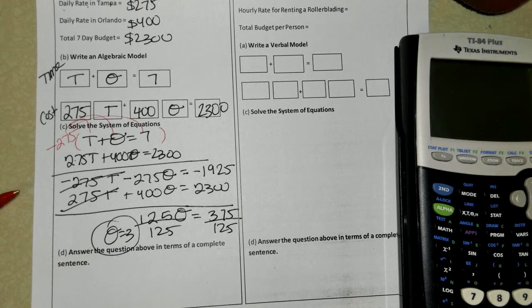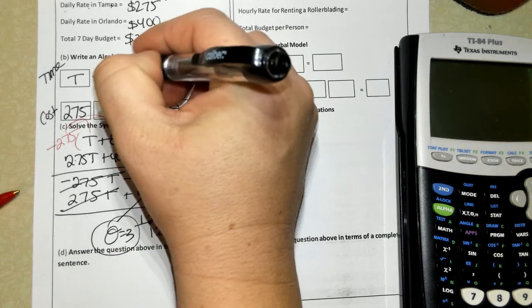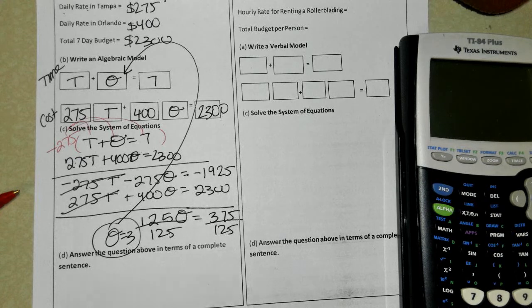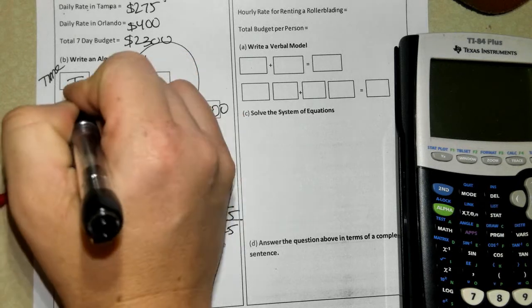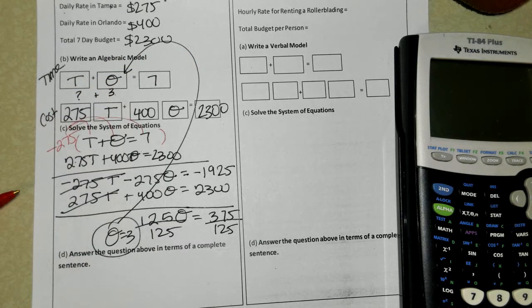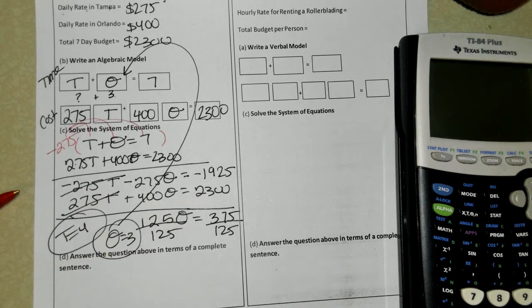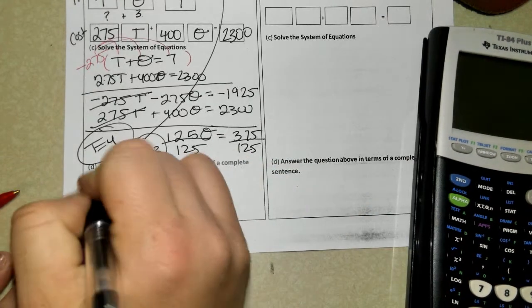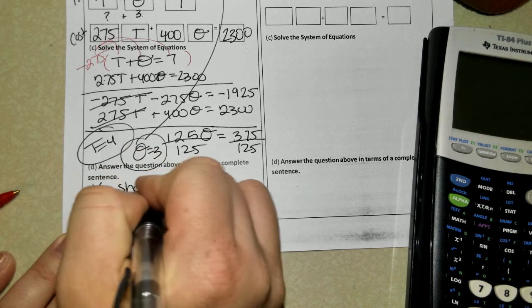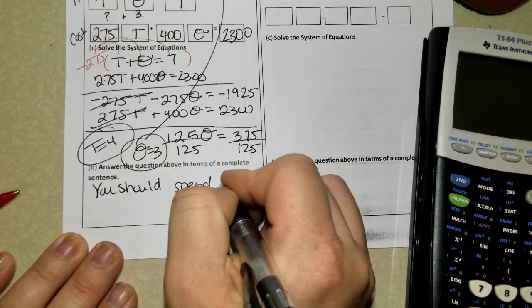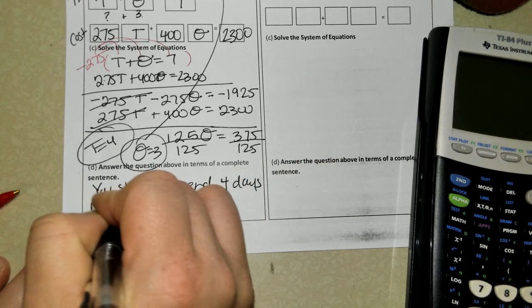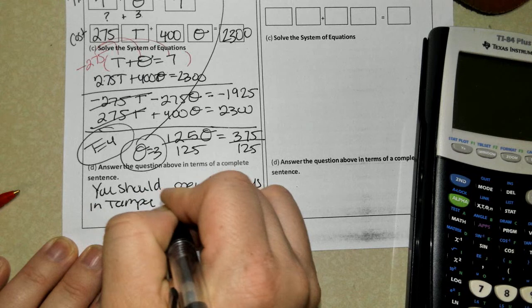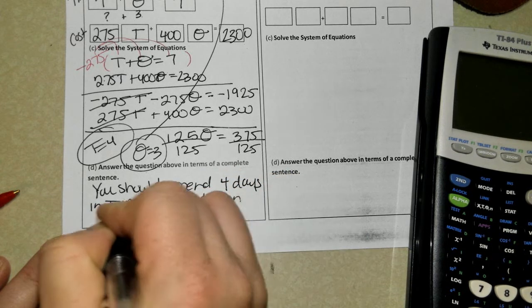Okay, now I'm going to draw an arrow from this up to where I see the easier of the two equations. And the top one, in my perception, seems a lot easier. So if I replace O with 3, what number plus 3 equals 7? So T equals 4. Let's go back to what I highlighted. How many days should you spend in each location? Okay, now a complete sentence. You should spend 4 days in Tampa and 3 days in Orlando.